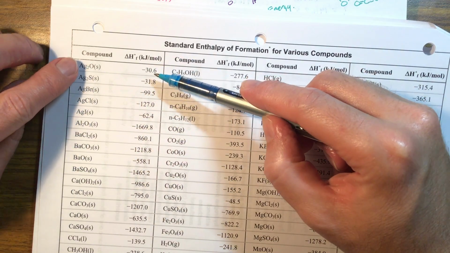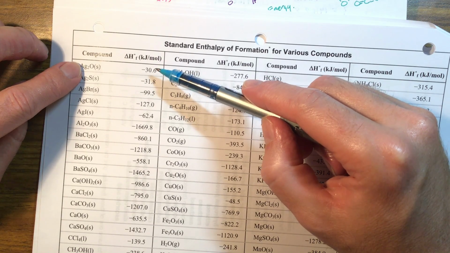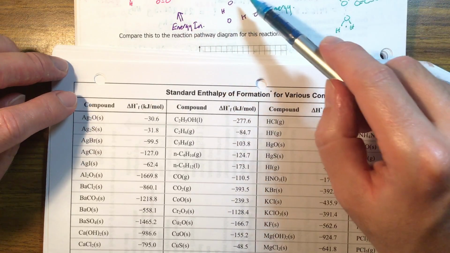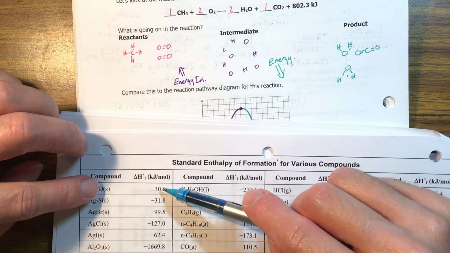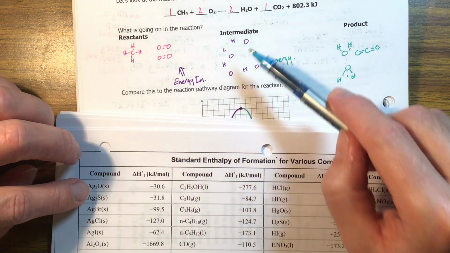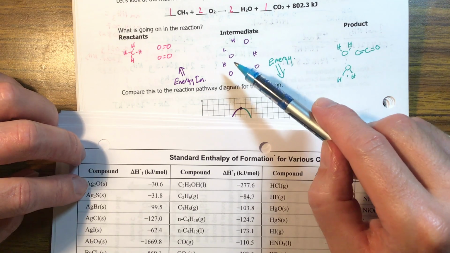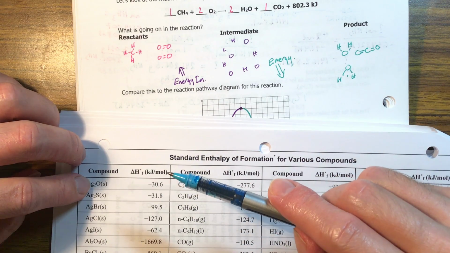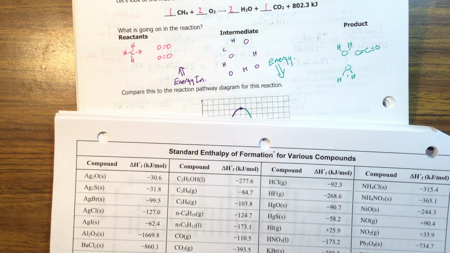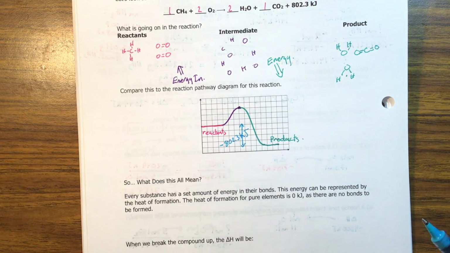Basically what this means is, if you've got Ag2O and you want to break it apart into an activated complex, you have to put in that much energy. If you have an activated complex of Ag2O, so you just have some Ags and Os floating around, and they form Ag2O, you're going to release that much energy. You can see we've got all kinds of chemicals on this sheet. We'll learn how to use that.